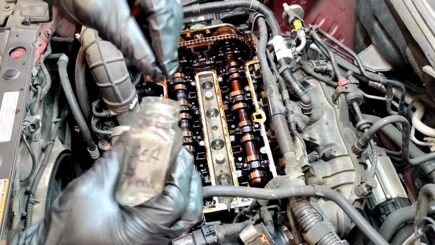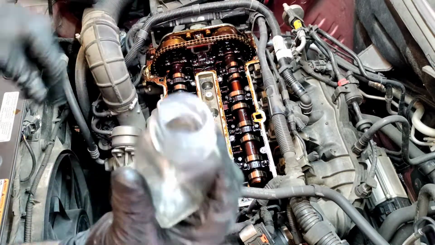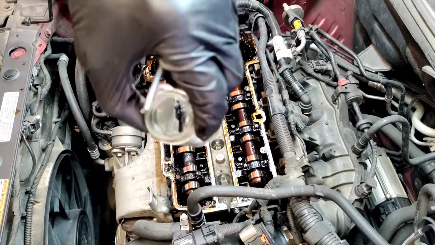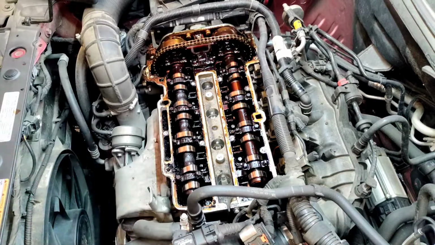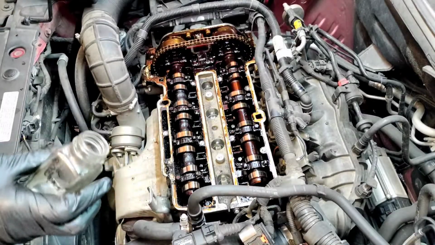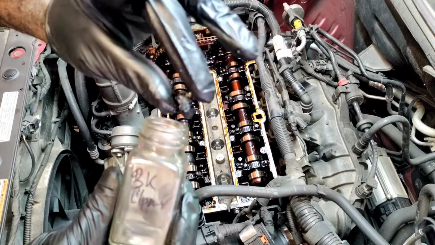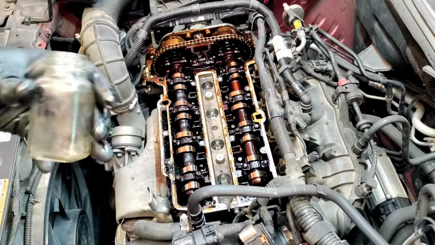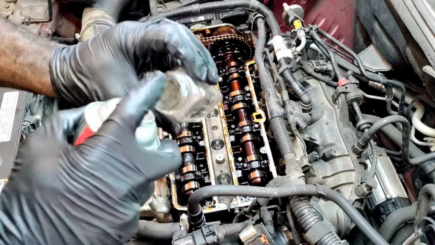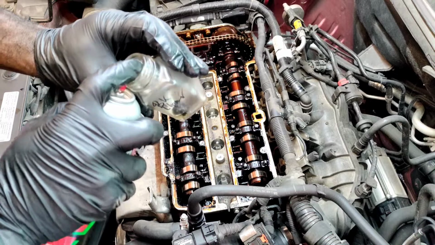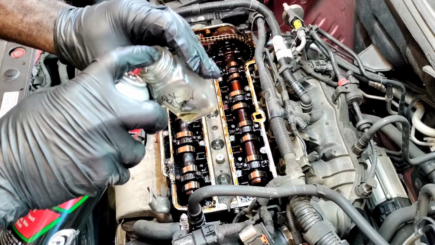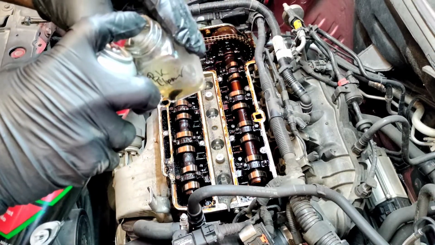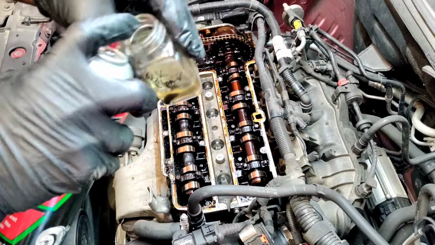We'll put this in the Seafoam. There's that. I don't know if you can see that well in there. Then we're gonna get the brake cleaner one. Some more out, and I got a chunk here, so we're gonna put that in the brake cleaner one. We're gonna pour some brake cleaner in here. Kind of let that soak in there.